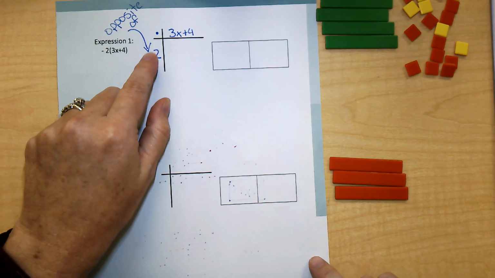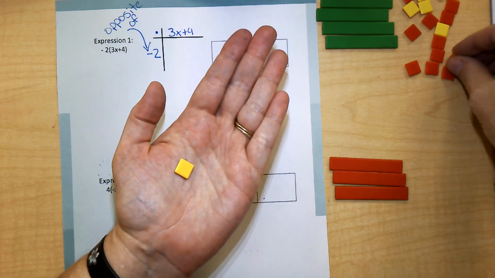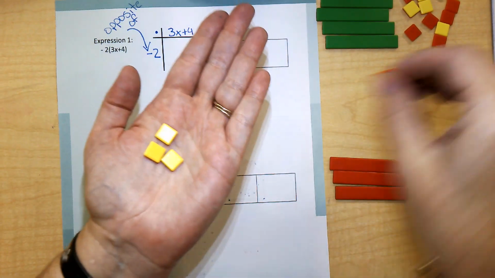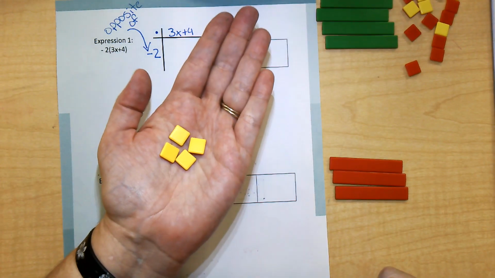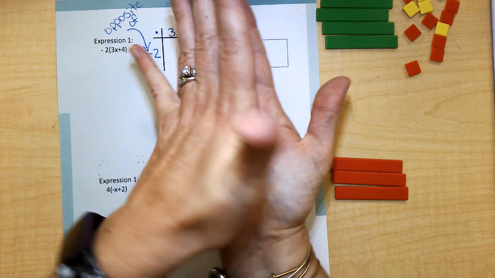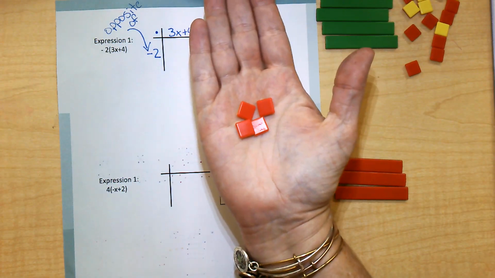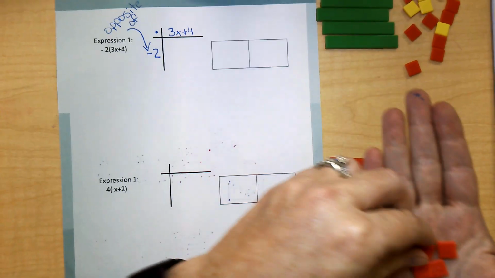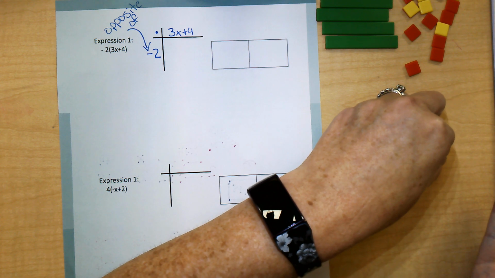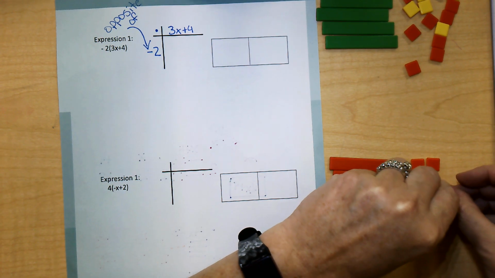Next one, opposite of plus 4. All right, plus 4 is 4 little yellow ones. Positive 4. Well, we want the opposite of positive 4. All right. One got stuck. There you go. The opposite of positive 4 is negative 4. So we have negative 4. So I've made one of my groups, and that group is minus 3x minus 4.